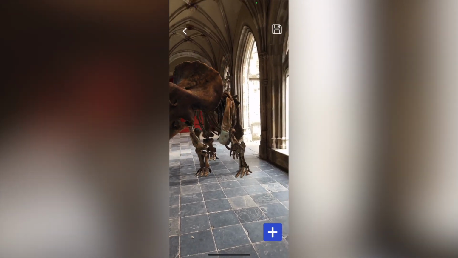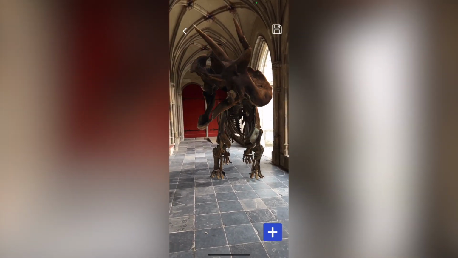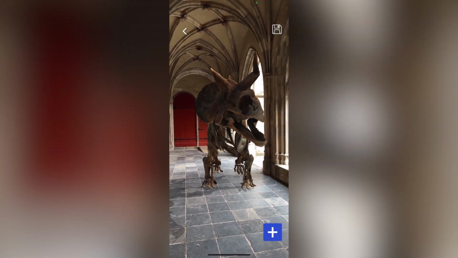Today I want to show you how you can add millions of different 3D models to your AR tour using Sketchfab. I'm going to show you where and how you can create an account, and I'm going to give you some tips and tricks on how to search for good 3D models.